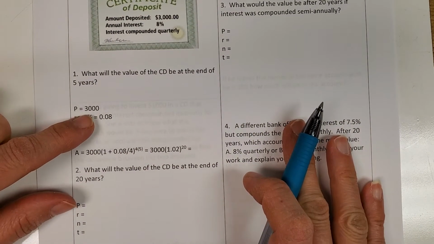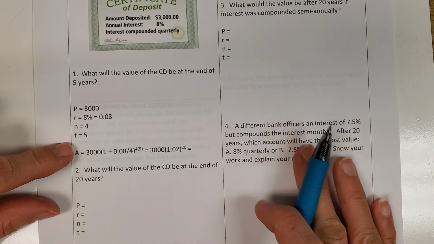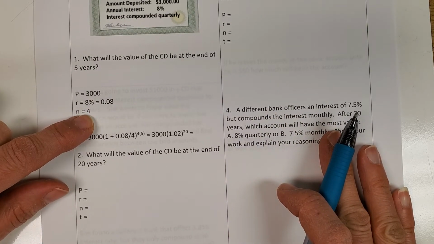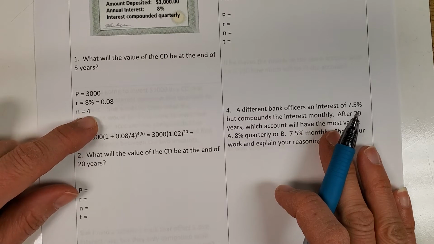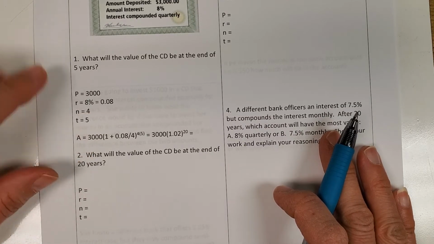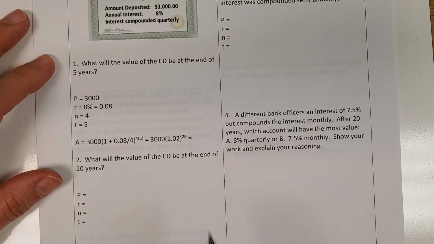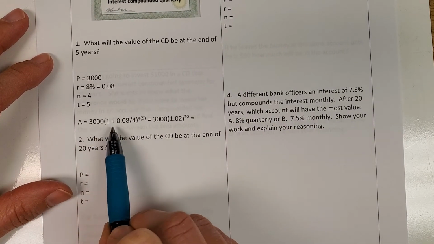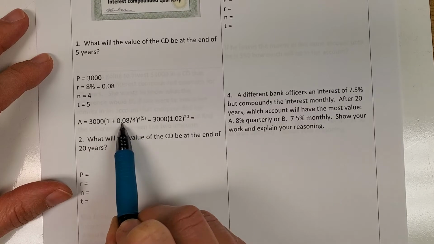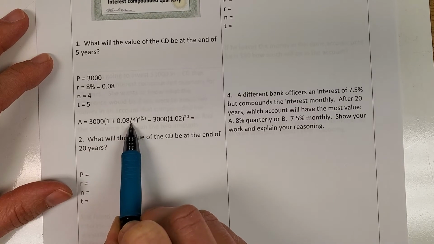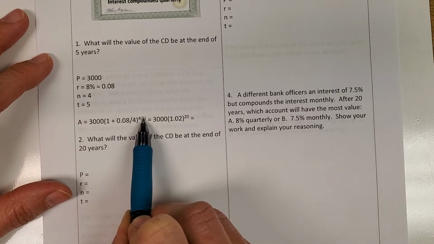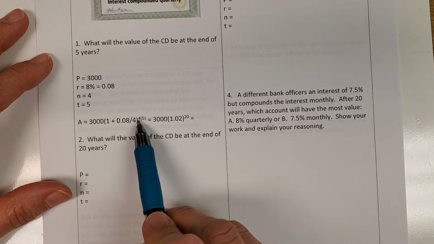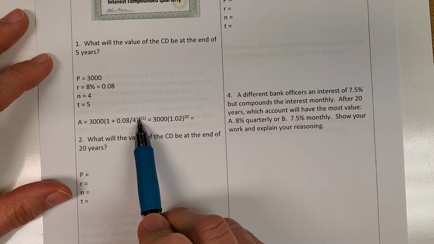Well, we've got an initial amount or principal of $3,000. We've got an interest rate of 8%, but we change that to a decimal. We know that it's quarterly, so that's going to be 4 times a year, and we know that our time is 5. So here is our beautiful formula. This is the initial amount. This is the 1 plus, notice the rate divided by N, the number 4, and then the 4 times 5 is the 20 that I get when I multiply the time and the number of compounds, 4.